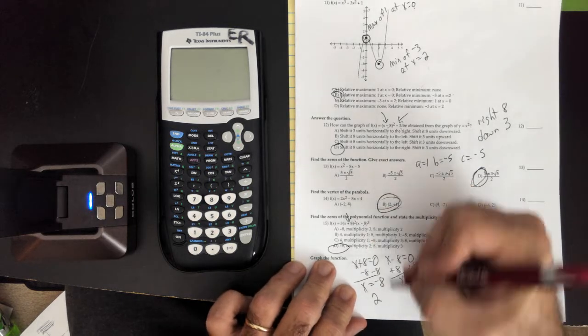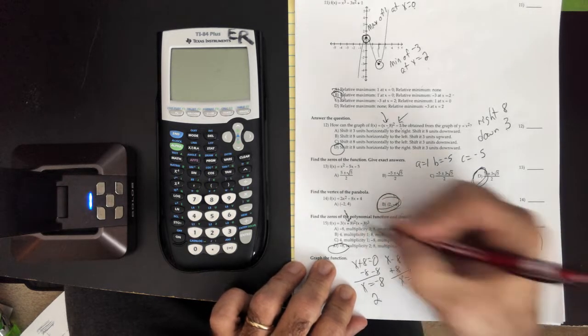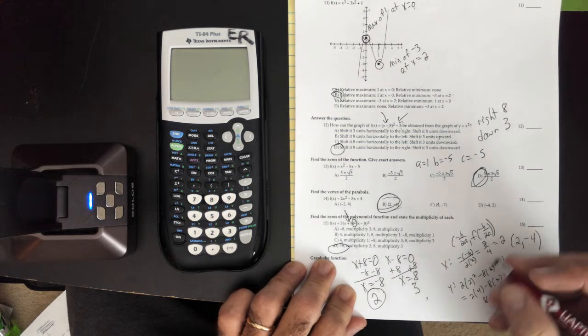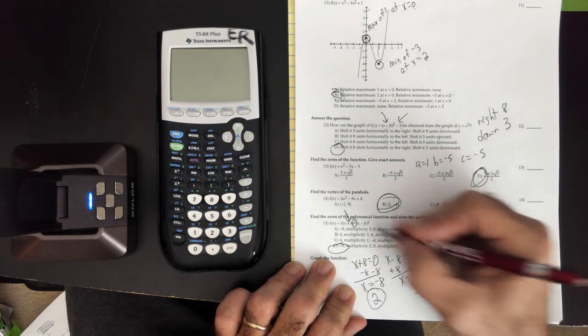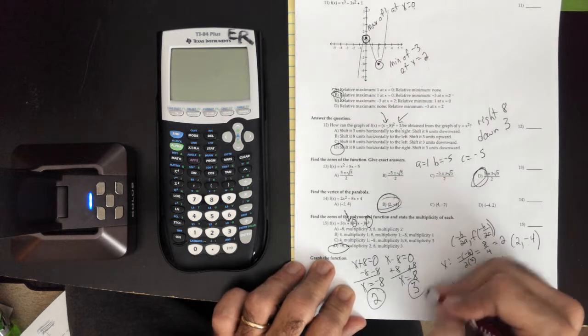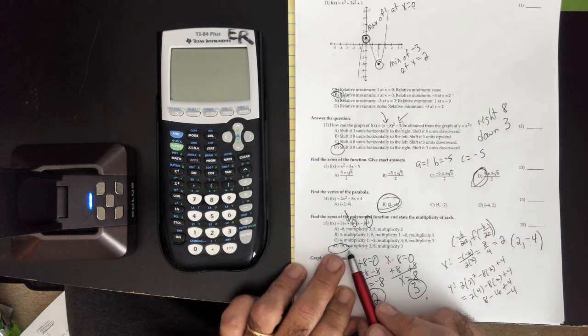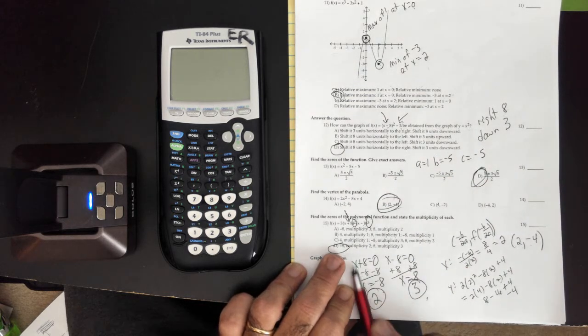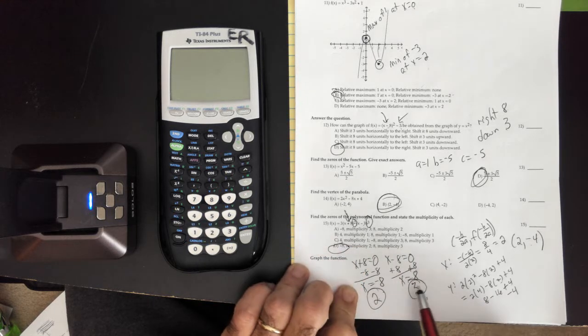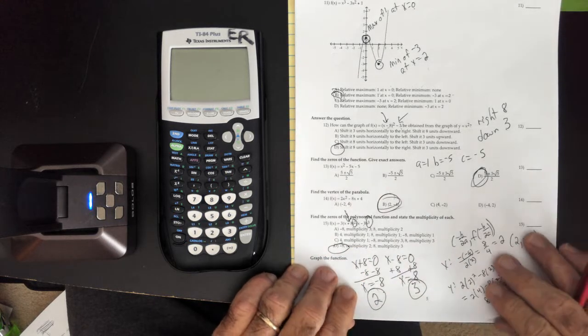So for each one, since this was the first factor over here, the 2 outside is its multiplicity. And then since I used the x minus 8 to get the x equals 8 answer, that 3 out there is its multiplicity. So I needed negative 8 with a multiplicity of 2, and then the positive 8 with a multiplicity of 3, which gave me D.